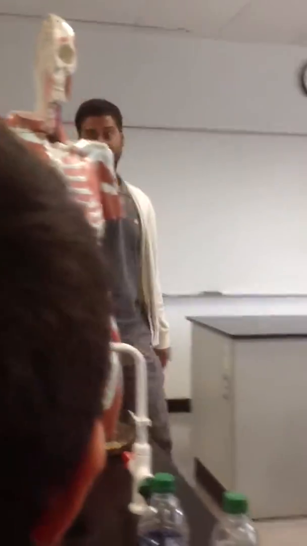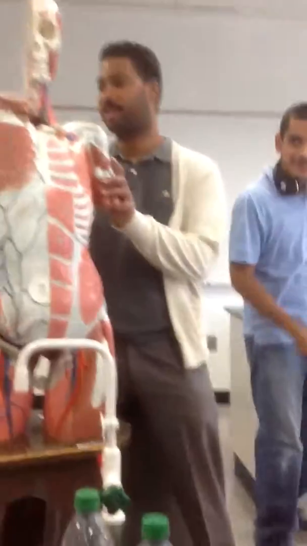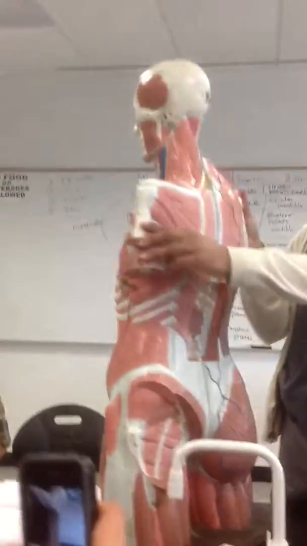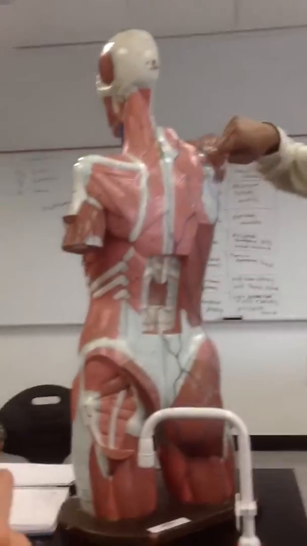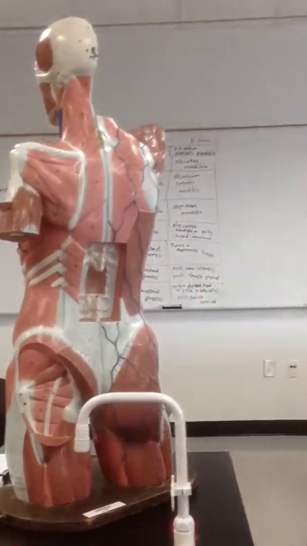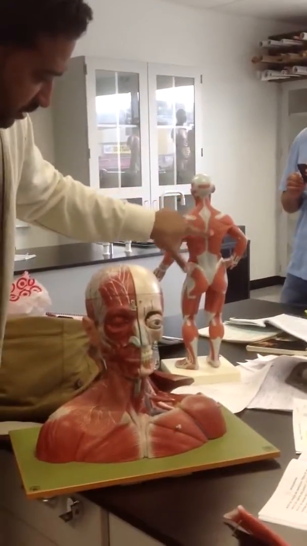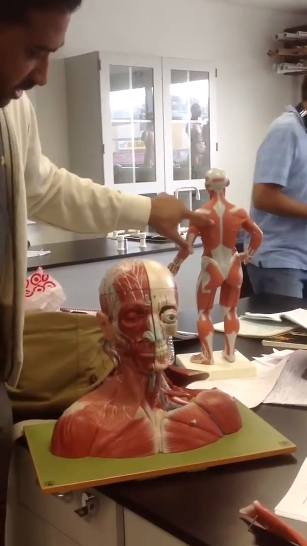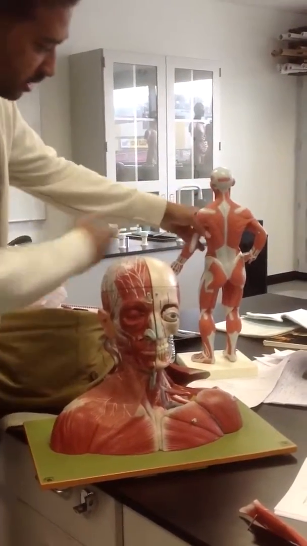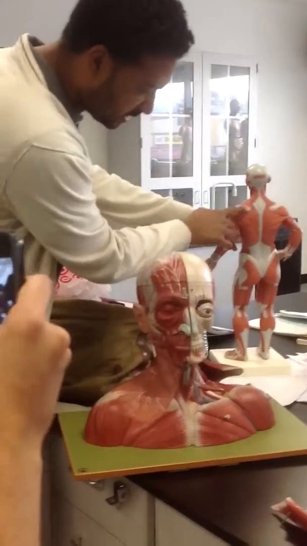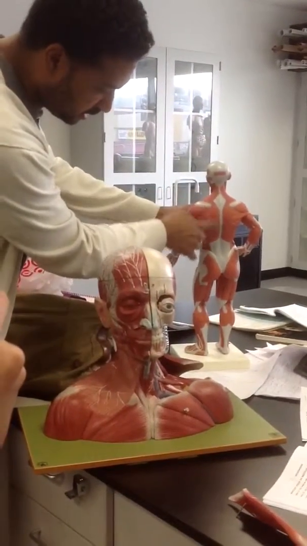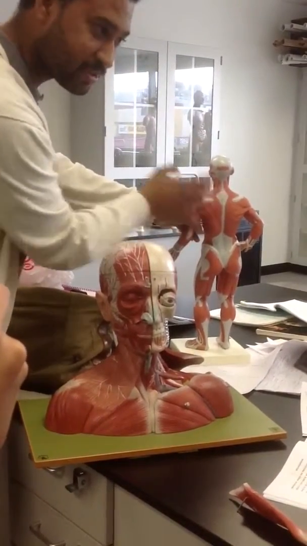Trapezius. The back. Trapezoid. Trapezius would be this right here. It's a simple muscle. It's superficial. Look, trapezius. See, it looks like a triangle here. Trapezius. This is it.